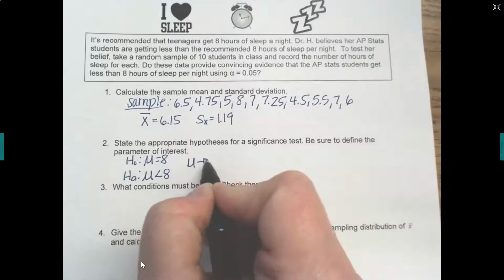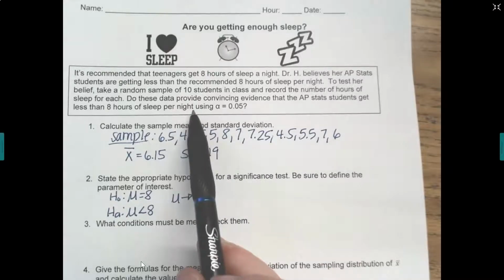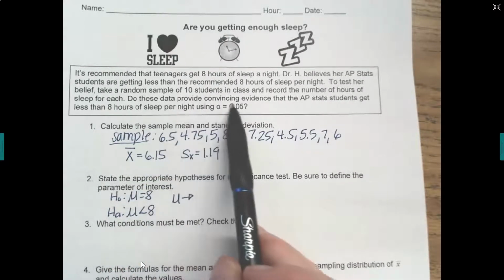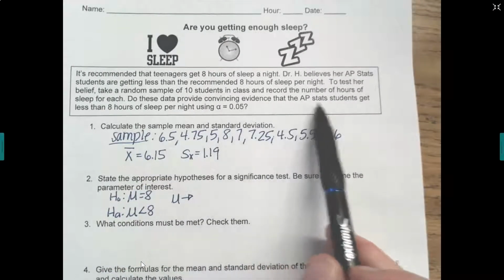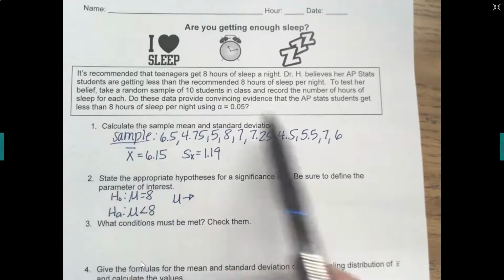What does that particular mu mean? We need to define our parameter. I always go back up and see, what is the question asking? Do these data provide convincing evidence that AP Stats students get less than 8 hours of sleep tonight?